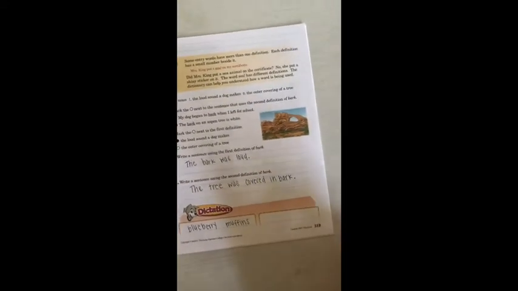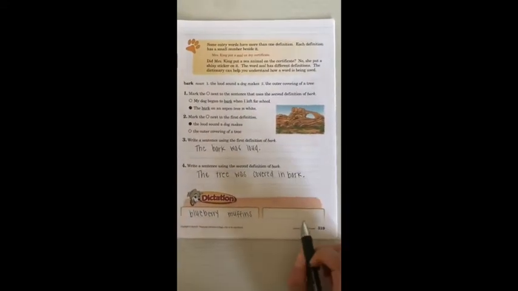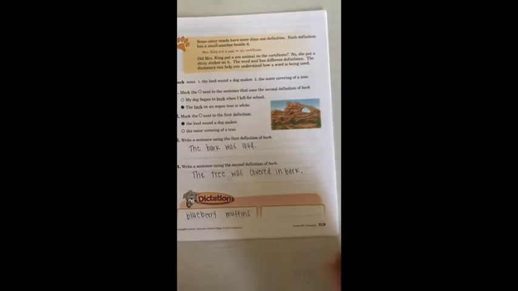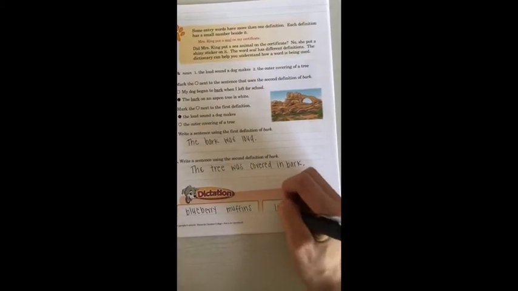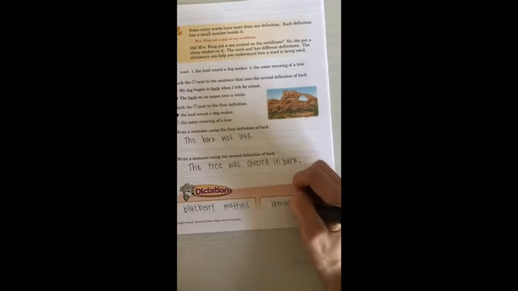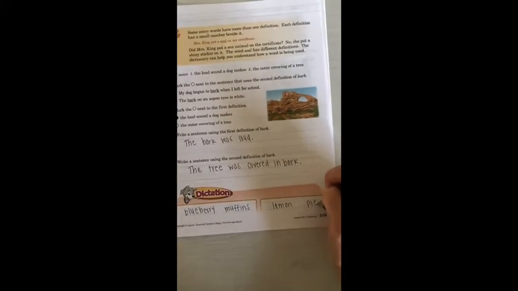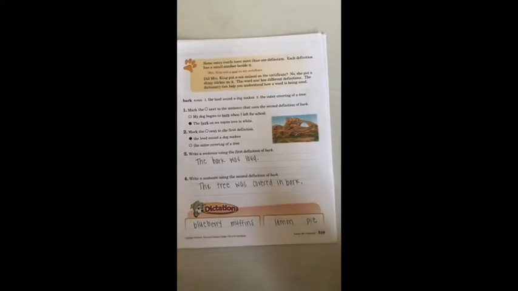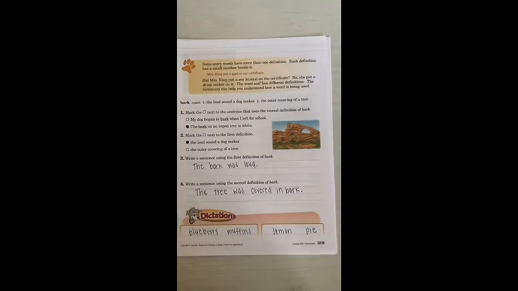And the second one, lemon pie. Man, this makes you want dessert, huh? Lemon pie. All right, check your work. Make sure you wrote those correctly. And then let's go ahead and flip our paper to the back so I can go over the seatwork side with you.